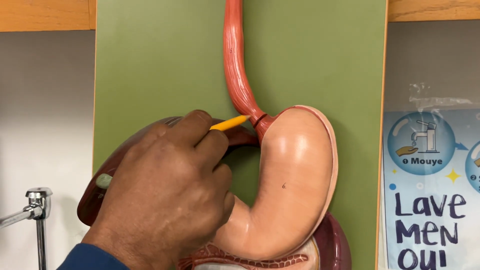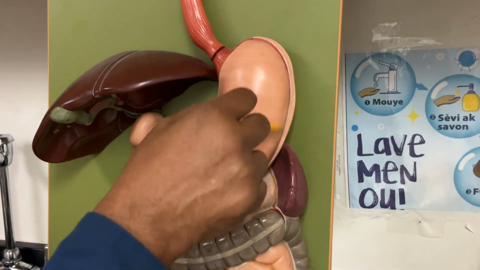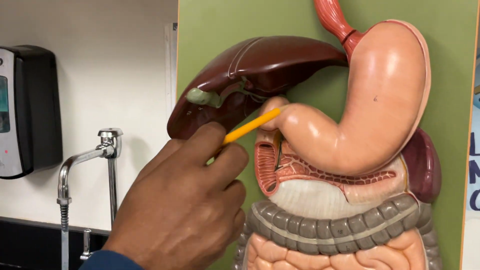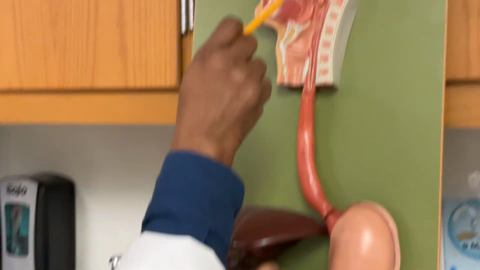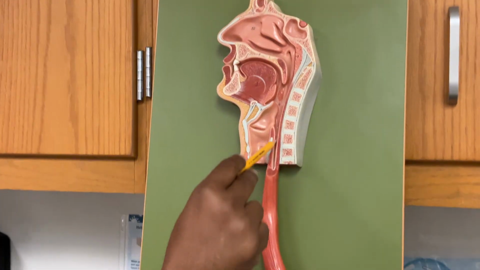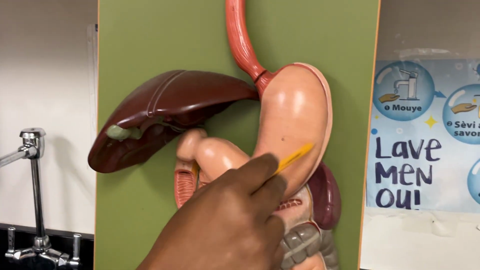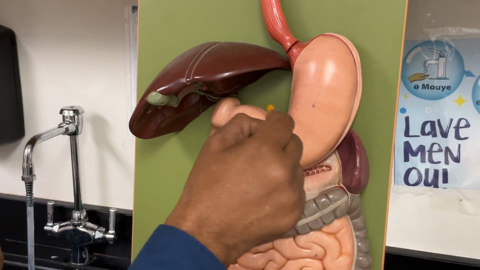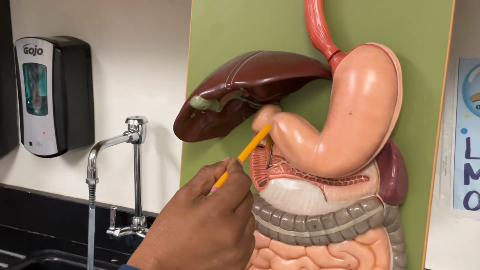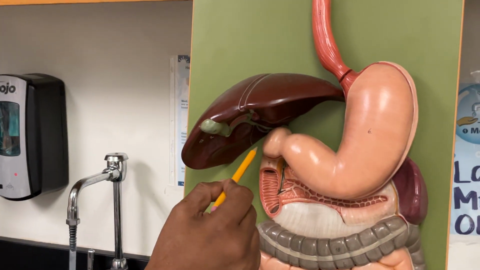This part is called the cardia. This is called the fundus. This is the body of the stomach, and this is called the pylorus. So food, mechanical digestion and chemical digestion starts here. It passes through the esophagus to the stomach, where more mechanical and chemical digestion happens. And from there, it passes into the small intestine.